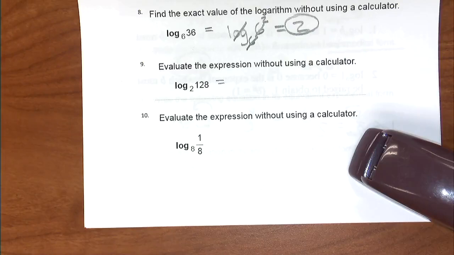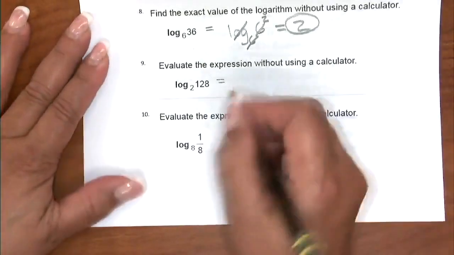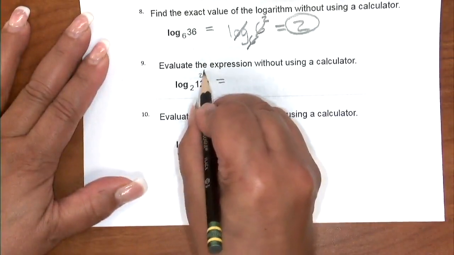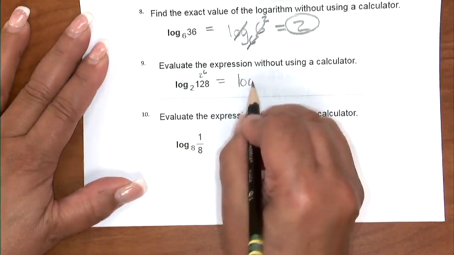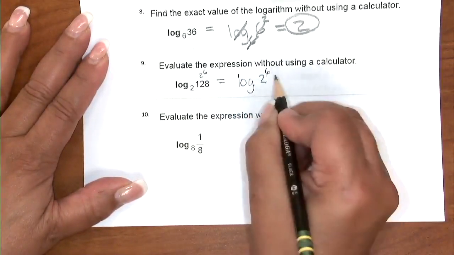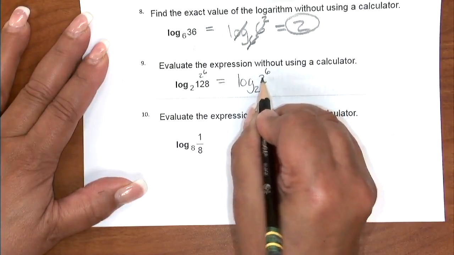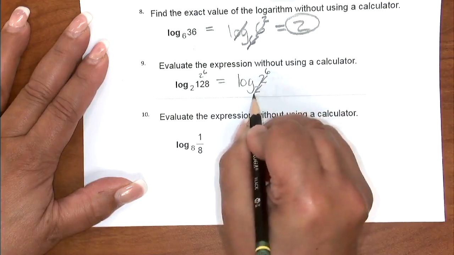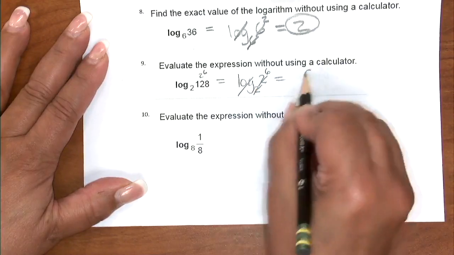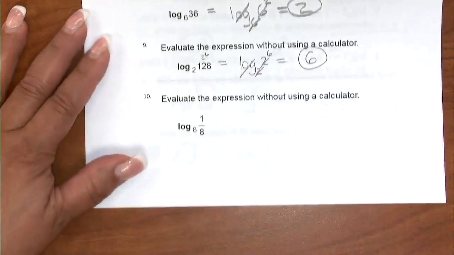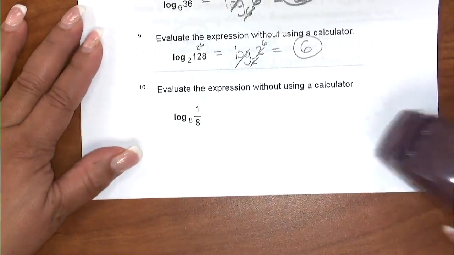Get in your calculator and see 2 to the 5th, 2 to the 6th, 2 to the 7th, and see which of those is 128. It's 6. So I rewrite this as log of 2 to the 6th, that's my 128 with a hanging base of 2. As long as you can get the argument and the base to match, they cancel and take the word log with them. Final answer, 6.